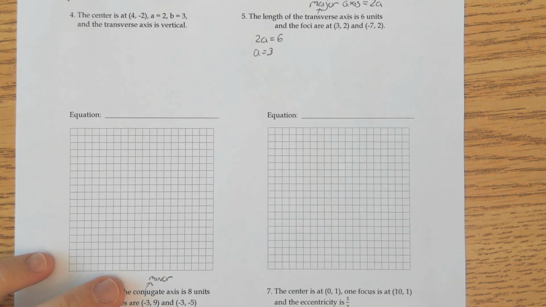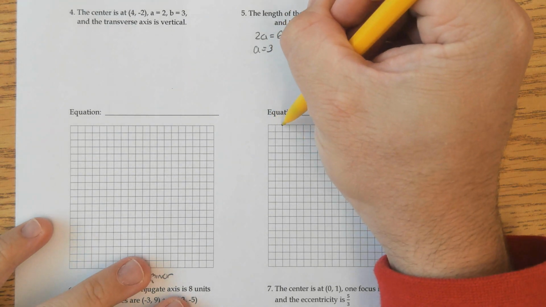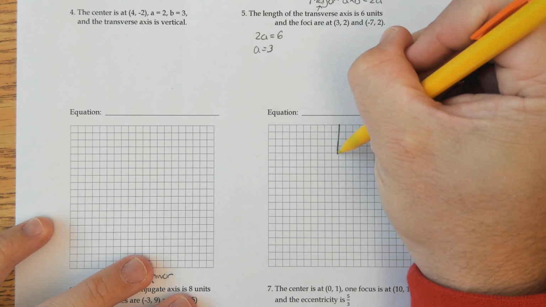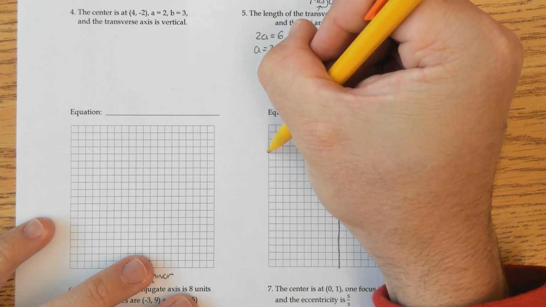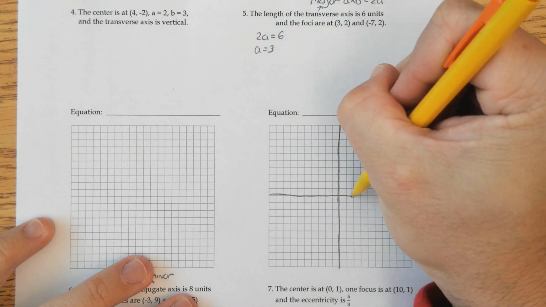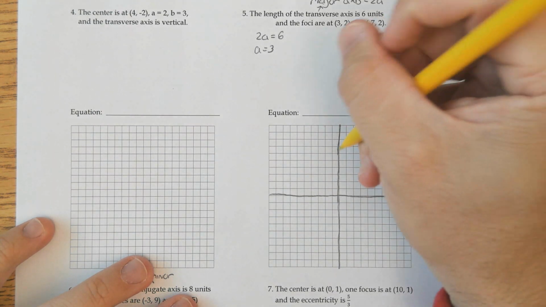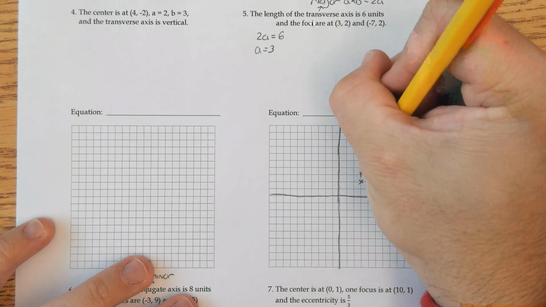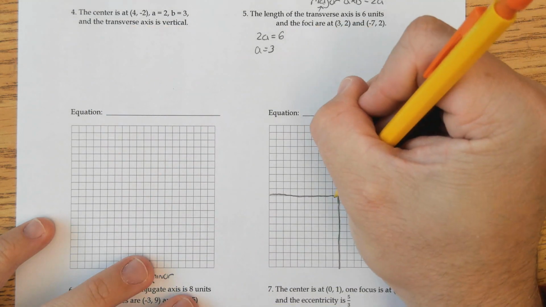So let's go ahead and graph those and see what we got here. We're going to go down 1, 2, 3, 4, 5, 6, 7, 8, 9, 10. And it says foci are at 3, 2. So there's a focus, and then negative 7, 2.